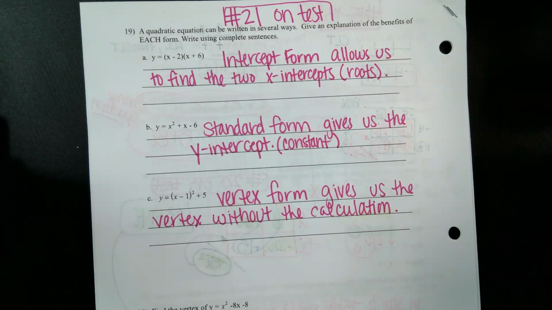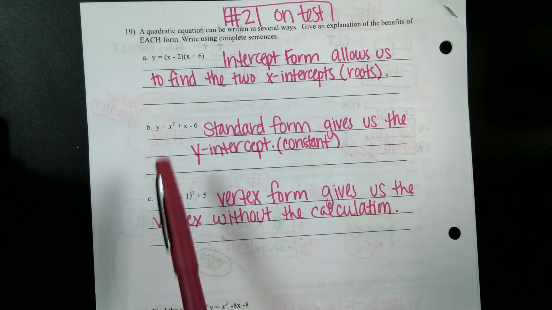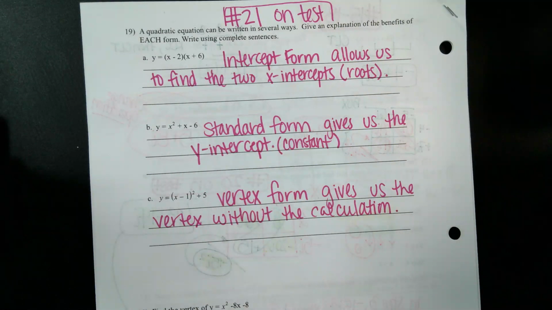So we're writing this on the test. Yeah, because they're going to give you one of each form. Now, they may not be in that same order, you know. So if standard form is first, you'd want to make sure you tell me about standard form.